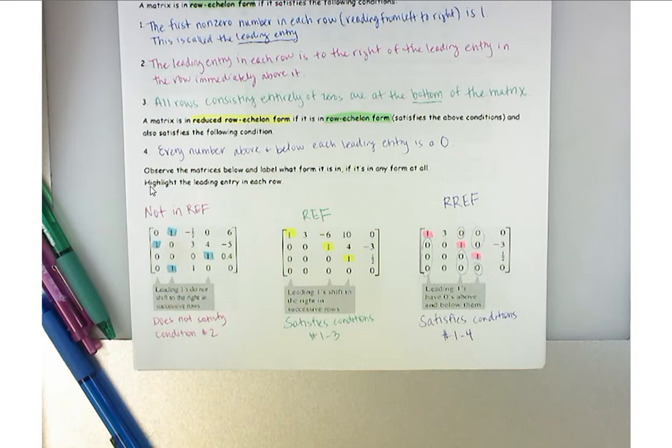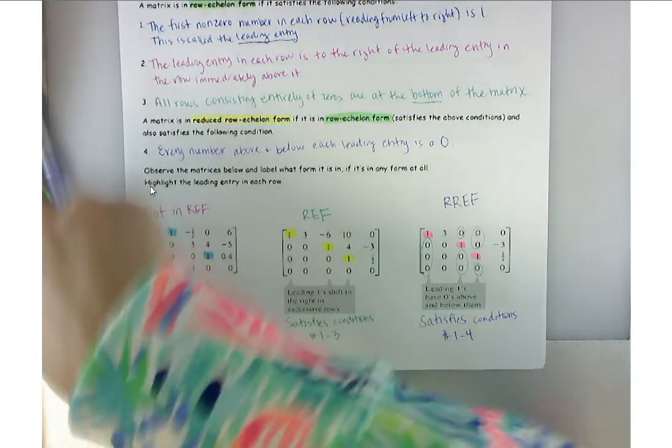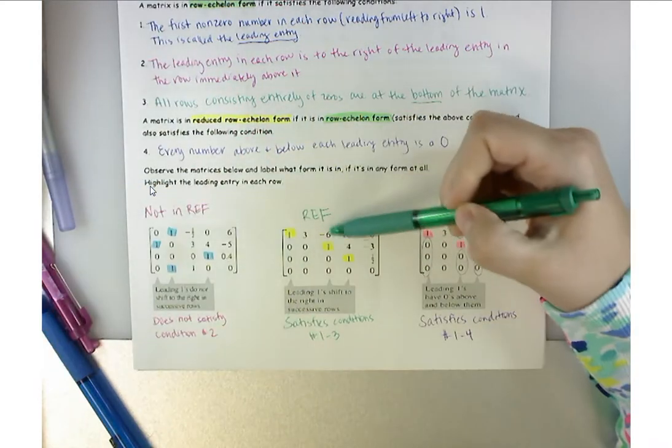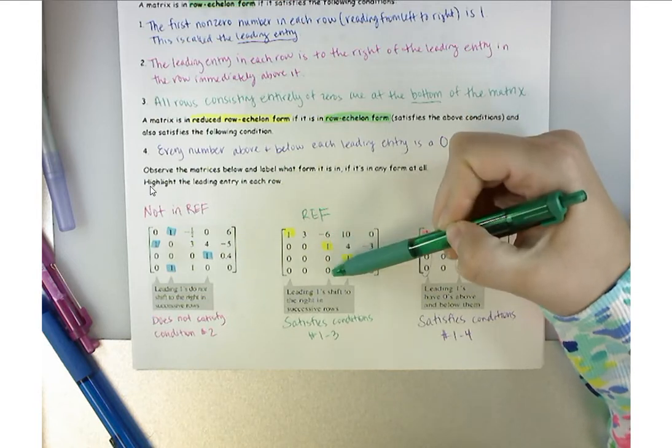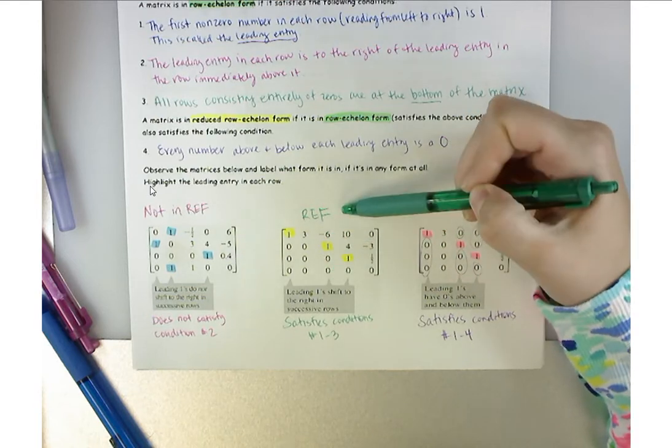Yes, Jason? So, for condition number 4, all of them above and below would have to be zeros? Right, like in this one here, see how above I have the -6? Below I have the zeros. So that's why it would just be row echelon form and then not reduced row.